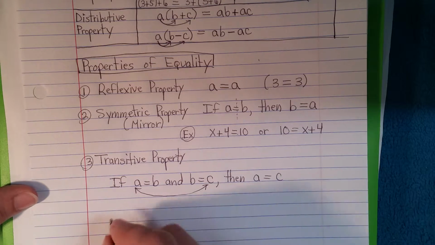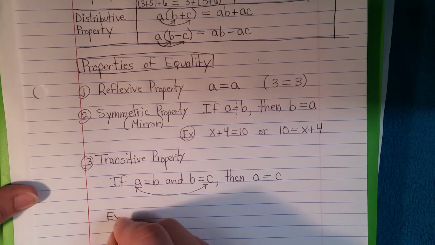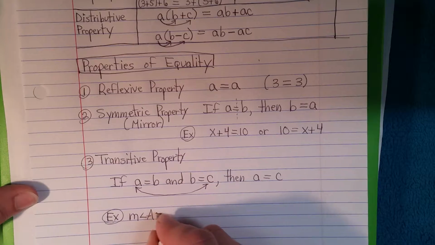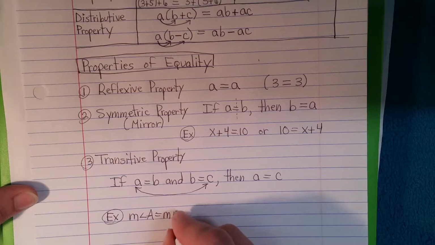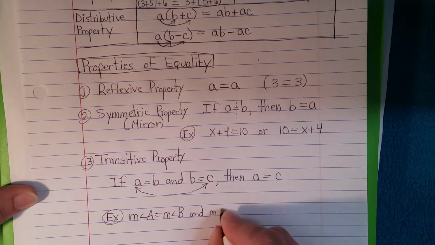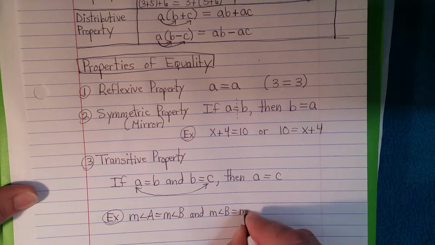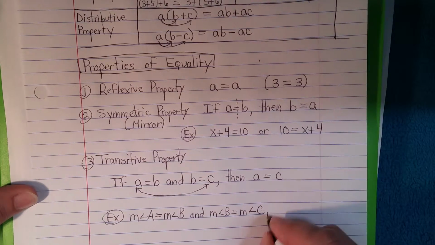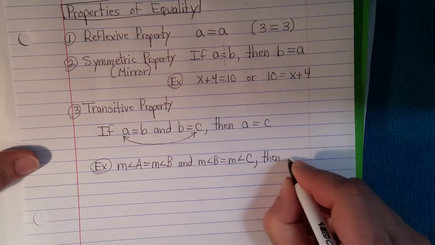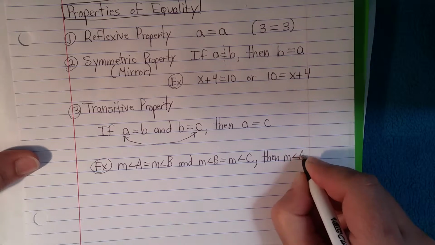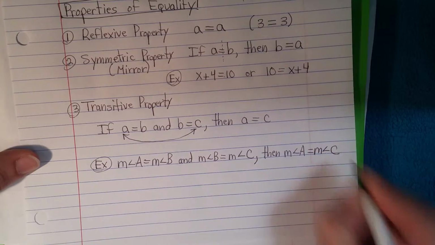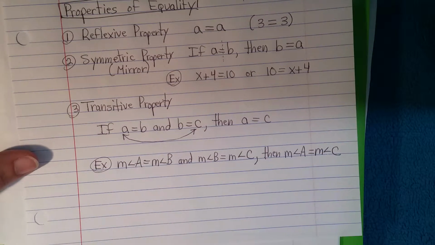So here's an example with angles. If the measure of angle A equals the measure of angle B, and the measure of angle B equals the measure of angle C, then the measure of angle A must equal the measure of angle C. So this might be used in a geometry proof.